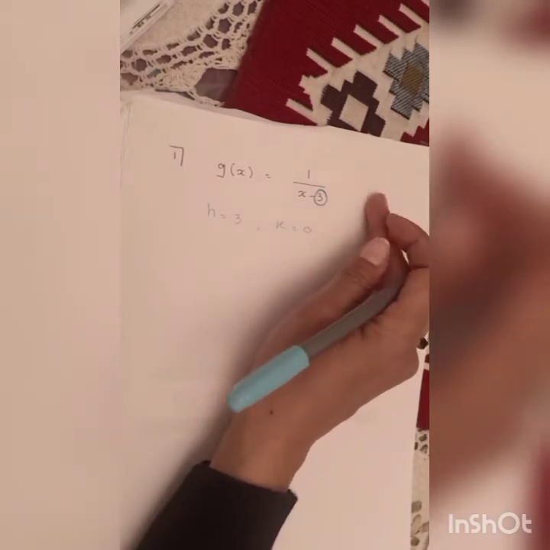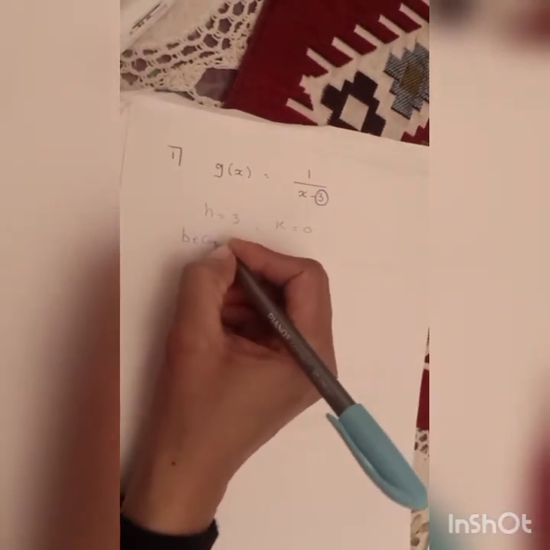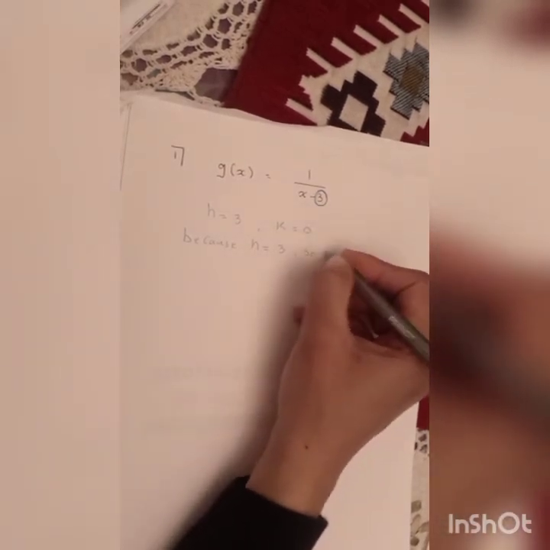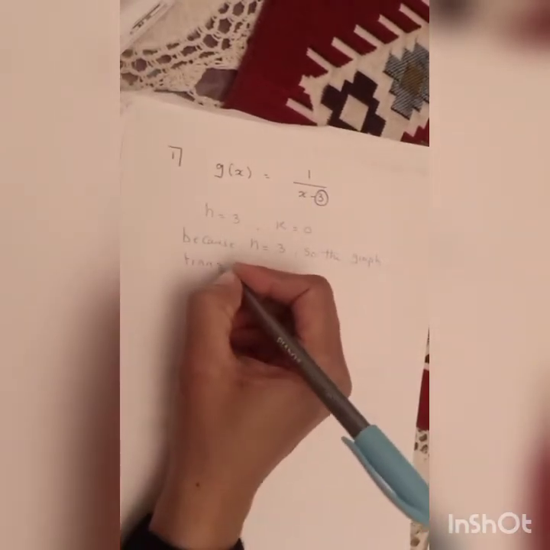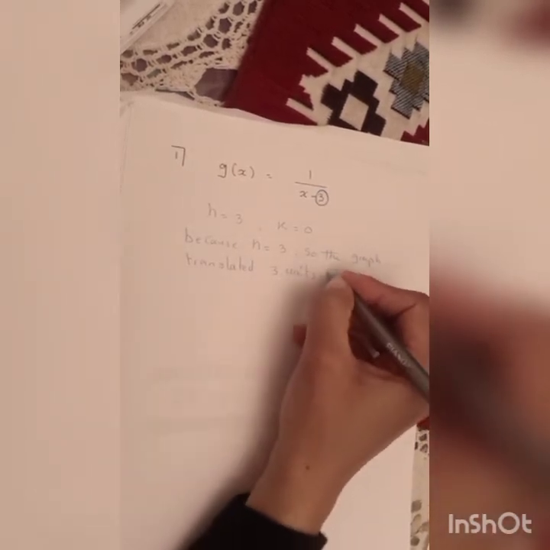Now we can describe the function. Because h equals 3, the graph translated 3 units right.